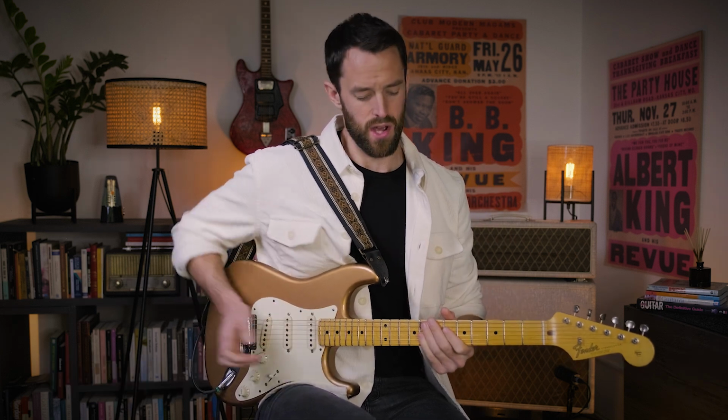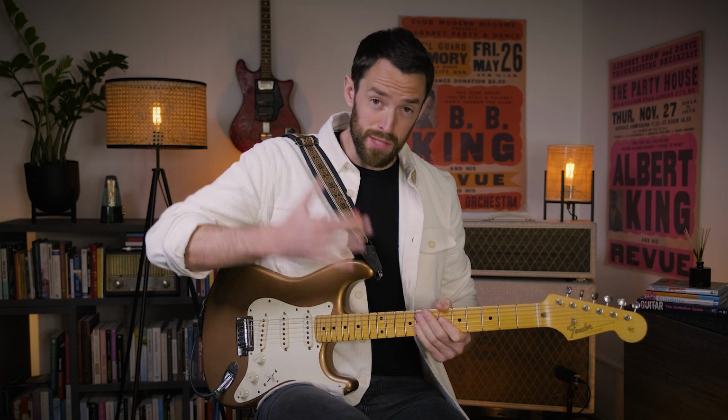And last but not least, we have the flat 7. Now, the flat 7 interval, you are always going to find that 2 frets behind the tonic. So this is the ultimate note, rather than the penultimate note, the ultimate note that you play before you play the tonic whenever you're playing the minor pentatonic scale.